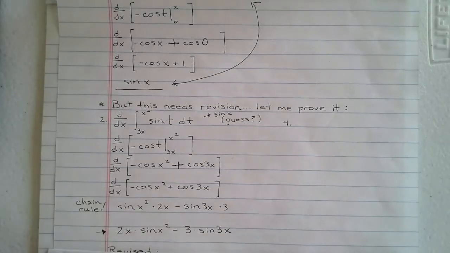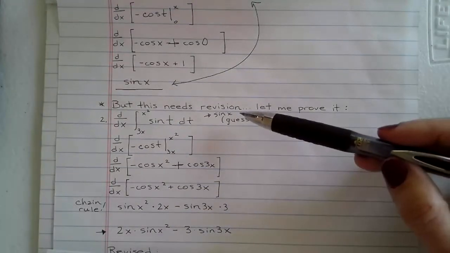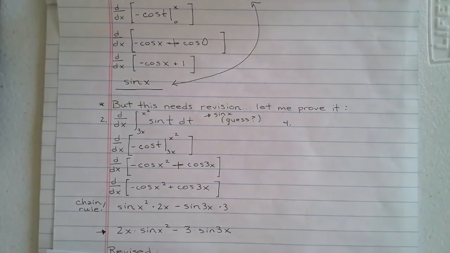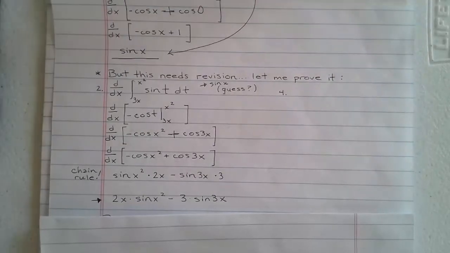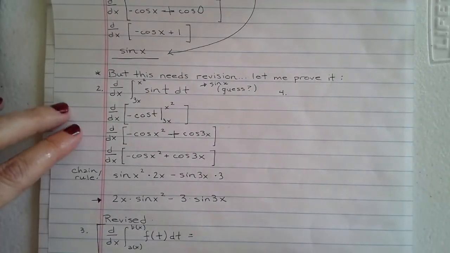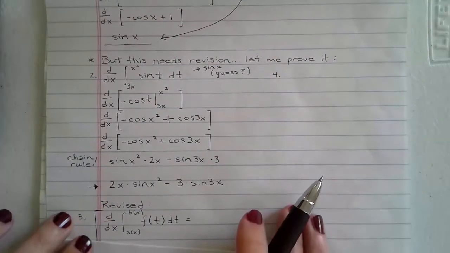Okay, so that didn't come out quite as simple as the first one. But if you look at it, both of these do have the sine function in them, right? And if we look even closer, you'll see the pattern. So I'm going to revise the rule for us, and then we're going to look at how to do this the quick way.